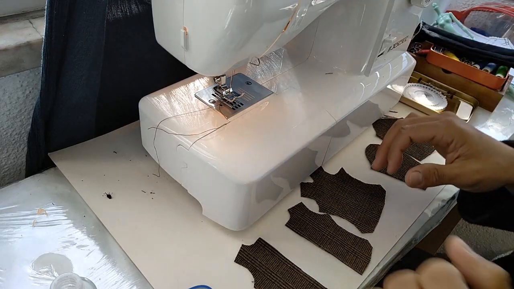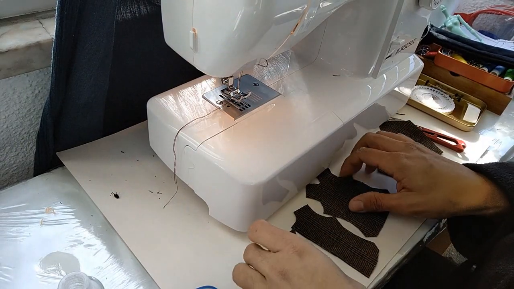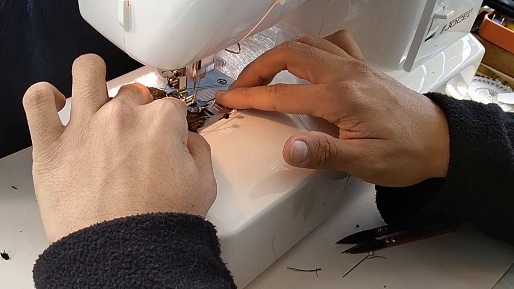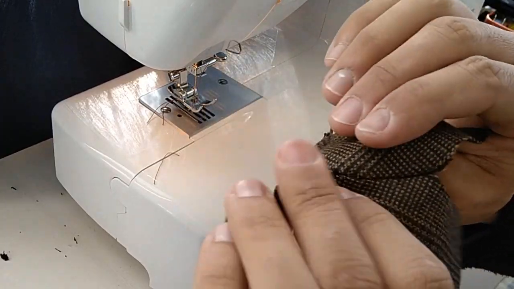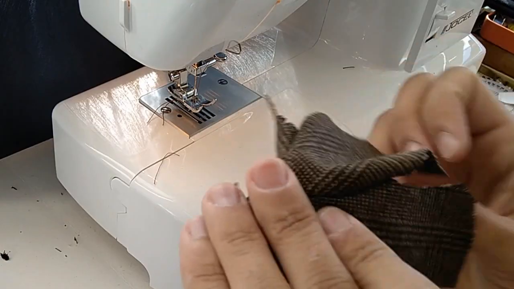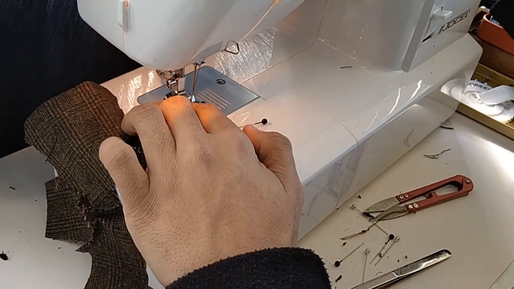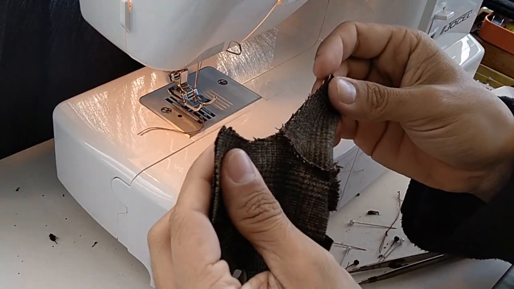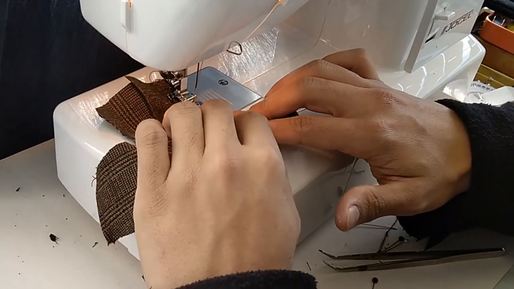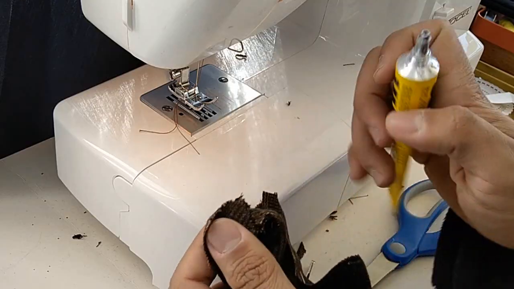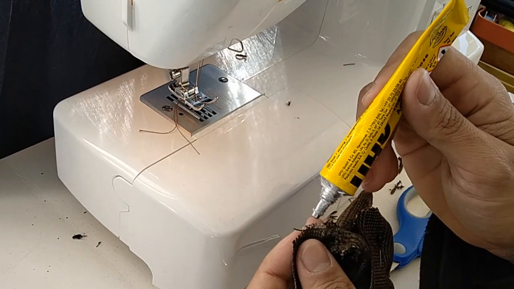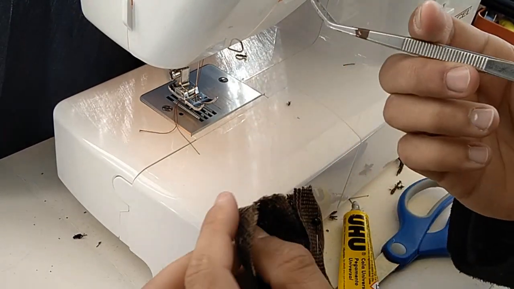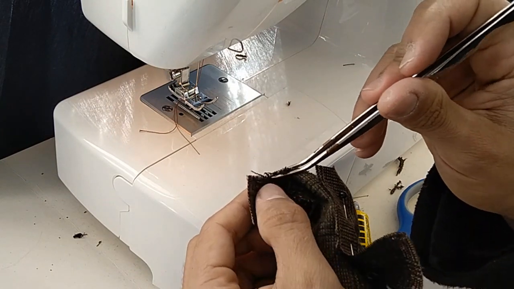Now let's go to the t-shirt. The process is exactly the same. Shoulders, sleeves, cuffs, side, collar. In this case, I decided to glue it because it's a very small part. But be careful, don't use too much glue. Keep it from getting stone hard.